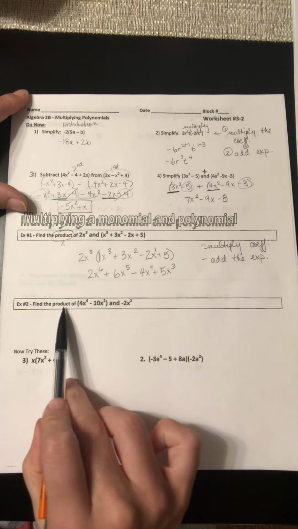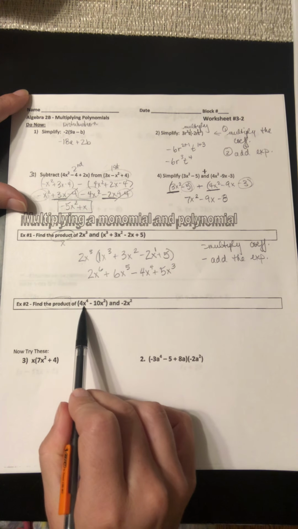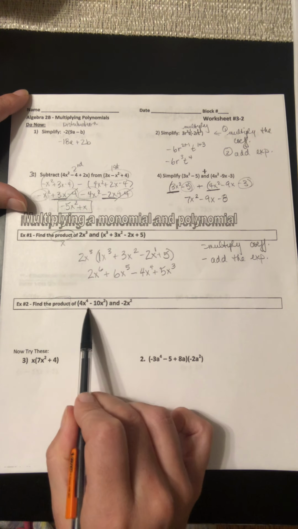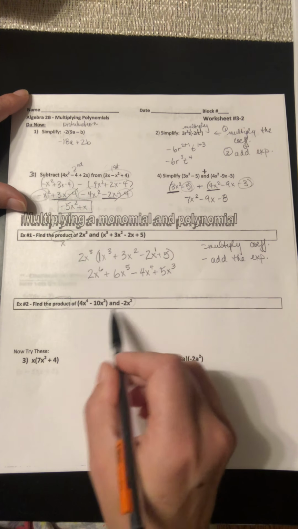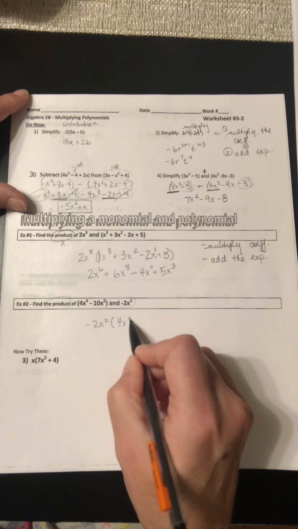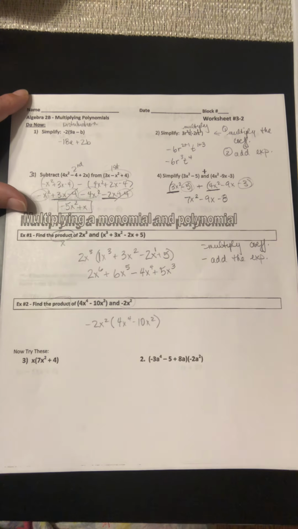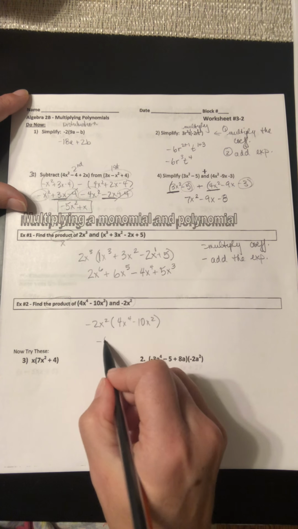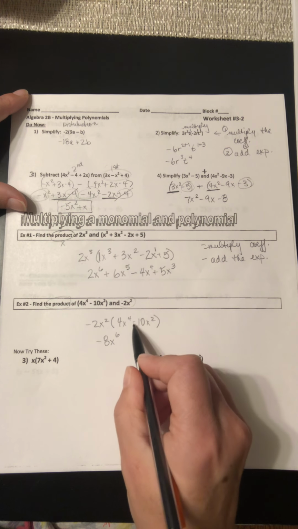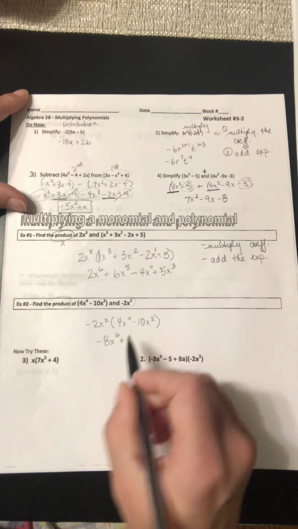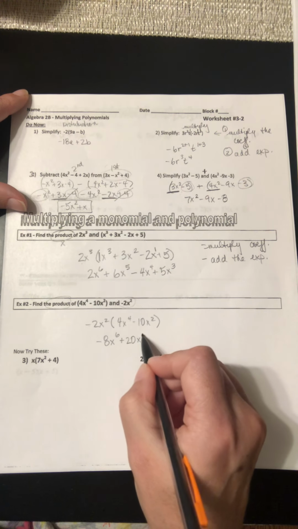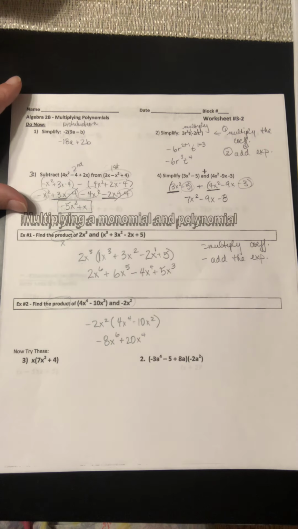Then this guy is find the product, right? Same idea as above of these two. So we're multiplying a monomial by a binomial. So usually what I do is I just put the monomial in front. It's just easier. Doesn't matter what order you multiply things in. And then we distribute. So it should be negative 8x to the 6th, okay, minus, sorry, plus, because it's a negative times a negative, 20x to the 4th, okay?